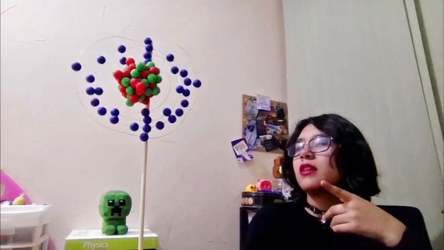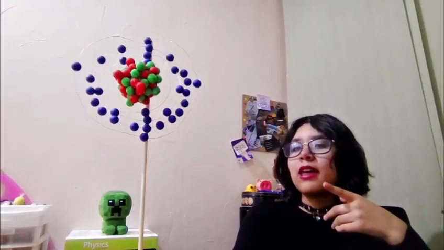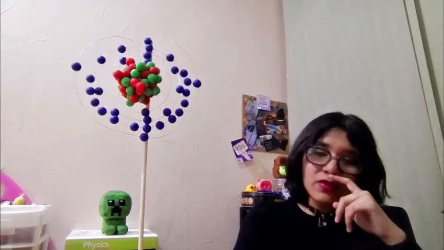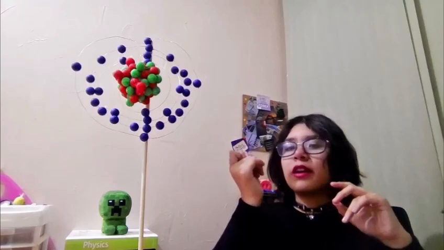The electrons are the blue balls in the orbit, and the protons are the green balls in the nucleus. Then, because its atomic mass is approximately 72.634, we can see the red balls, about 40, that represent the neutrons of this metalloid.